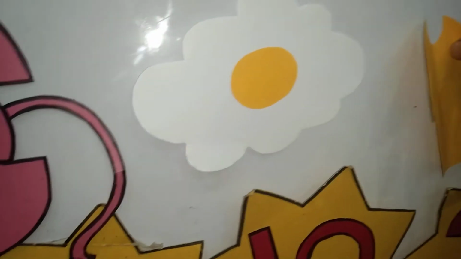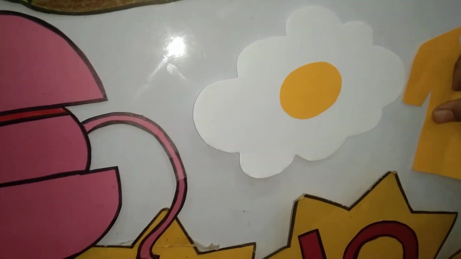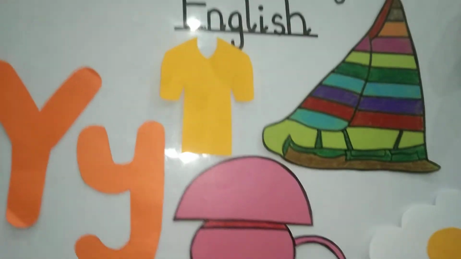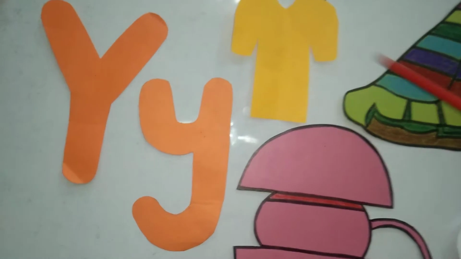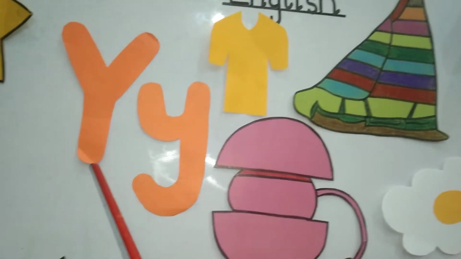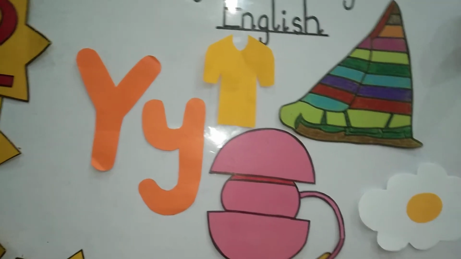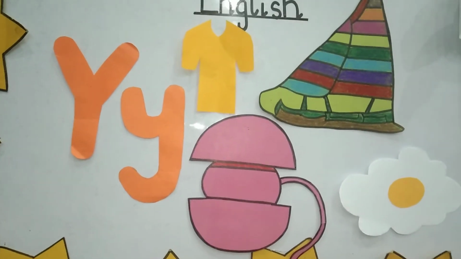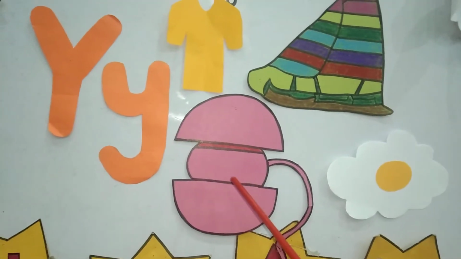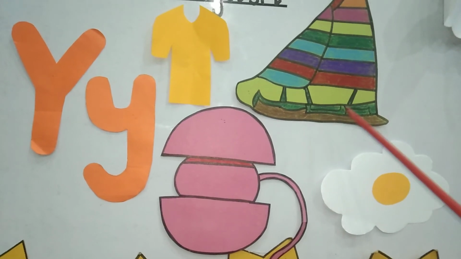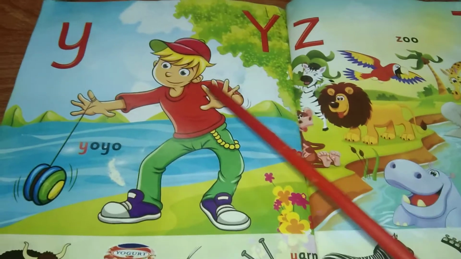Okay, and tell me, what is this? This is a shirt and its color is yellow. Capital Y and small y. Y says ya. Ya yellow. Ya yo-yo. Ya yacht. Ya yarn. Okay, class, open your reader and look at your reader.